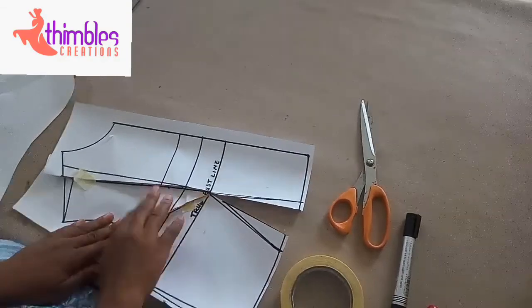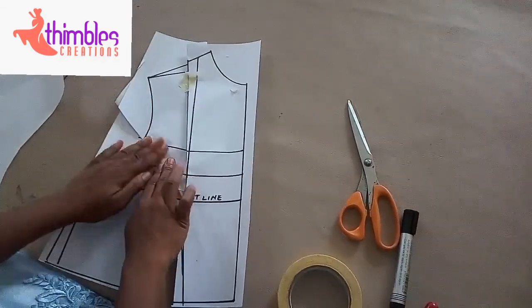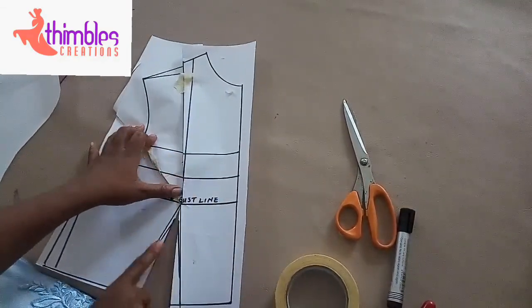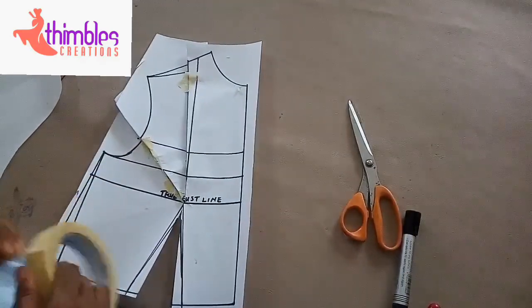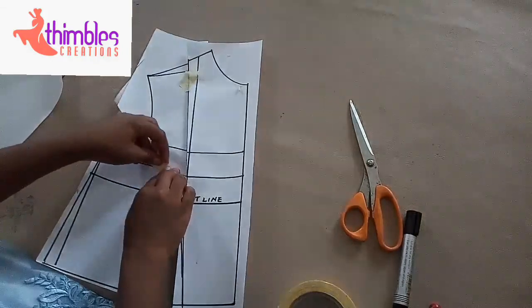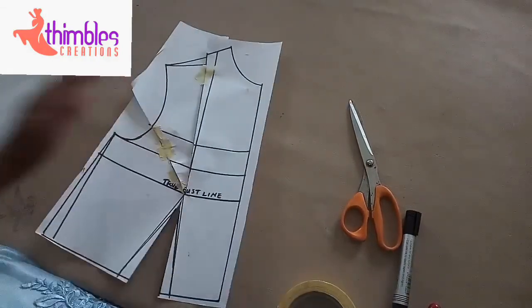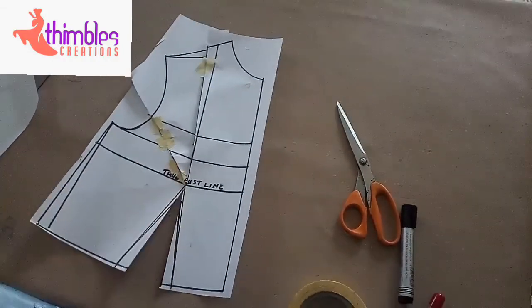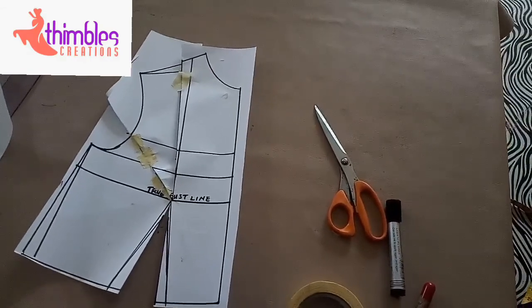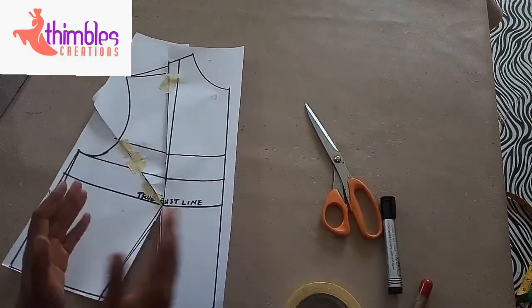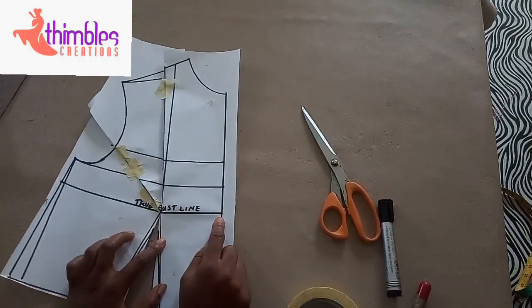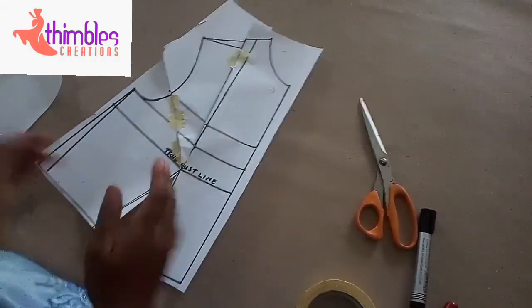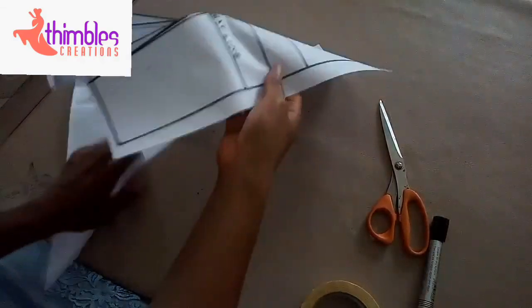Okay, and you see, once I do it, this one automatically gets open, and close it down, hold it down. So this is our waist dart. Now I want to move the dart to my center front. I'll fill it in. I want to fill this in with paper.